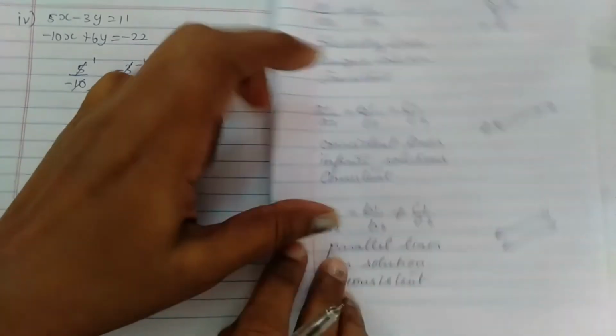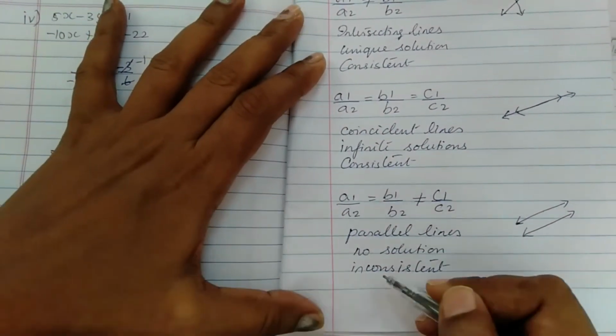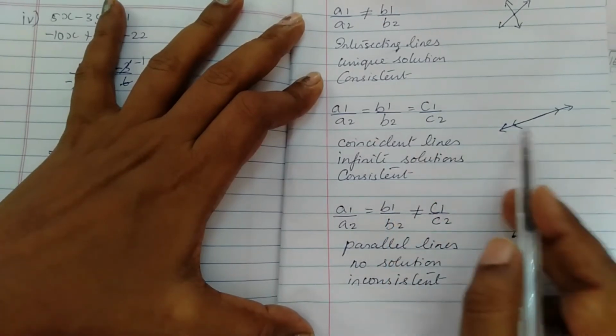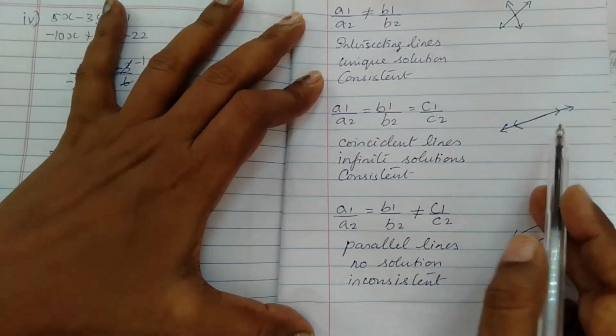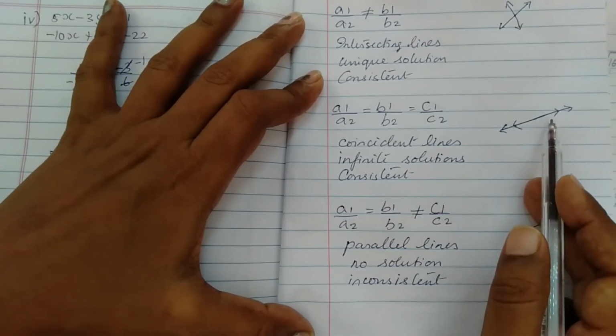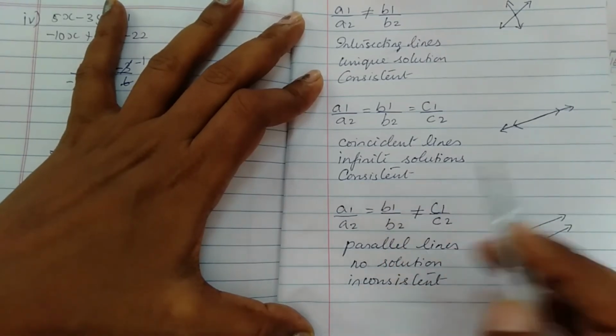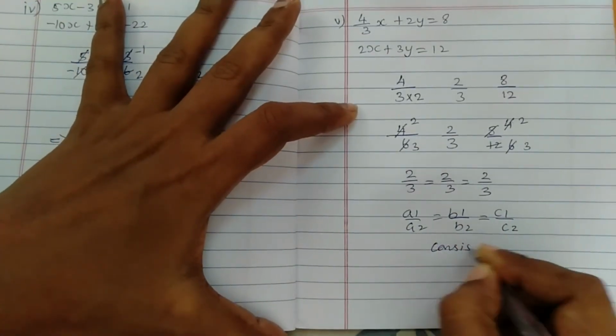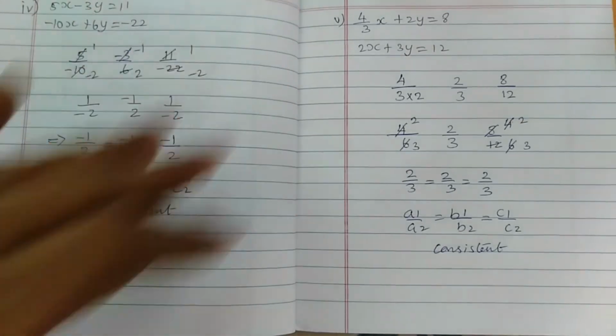As I said earlier, when they are all equal to one another, they will form coincident lines and they will have innumerable solutions, or infinite number of solutions, and then they will be consistent. So these equations are consistent.